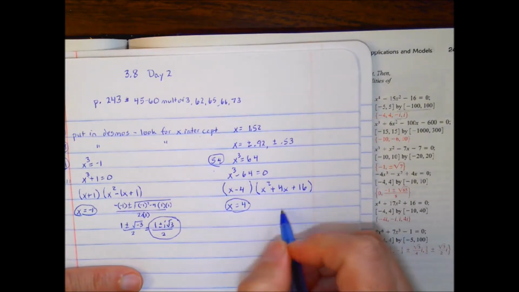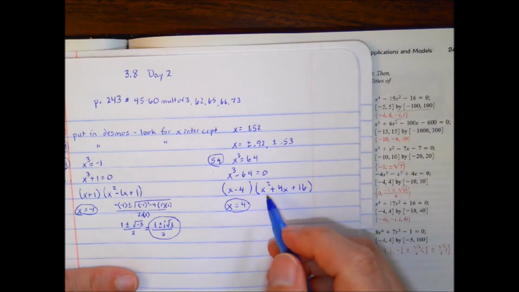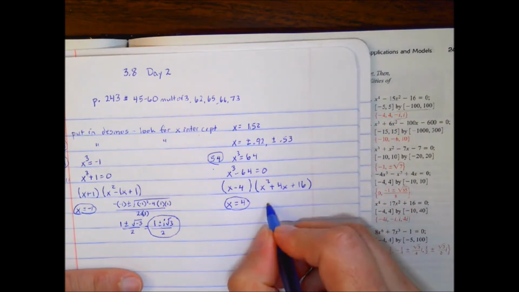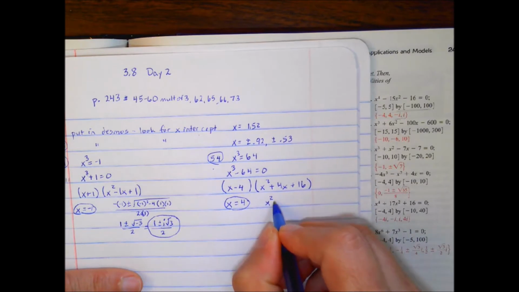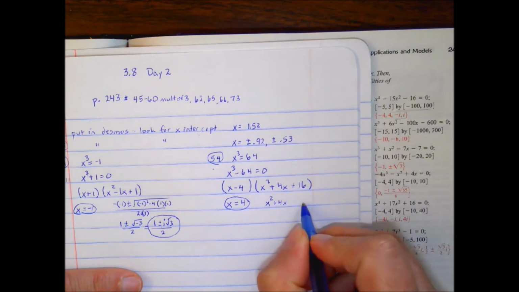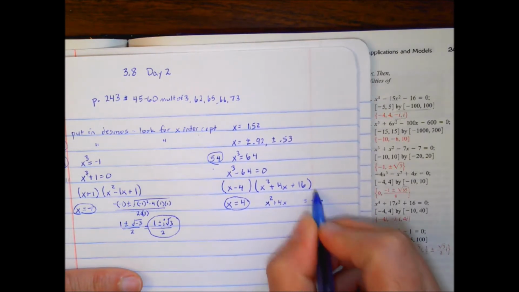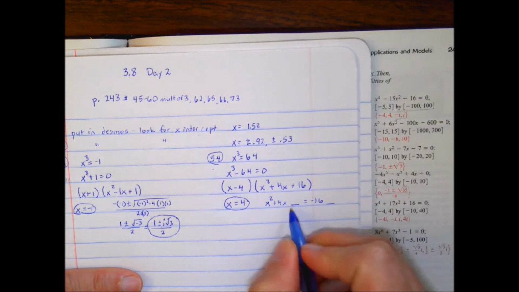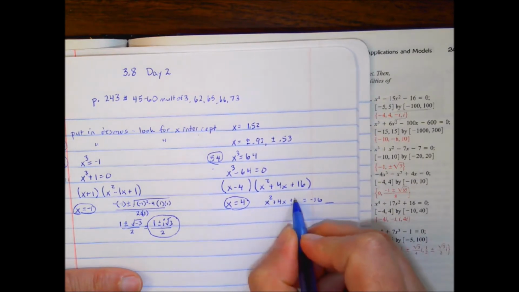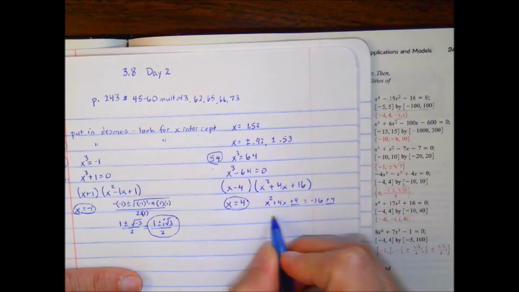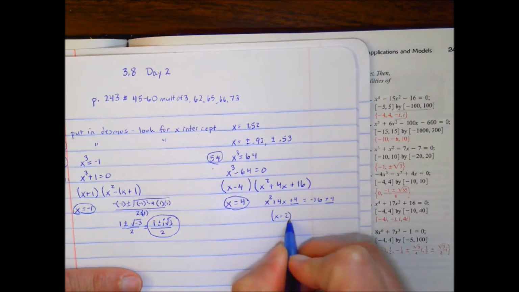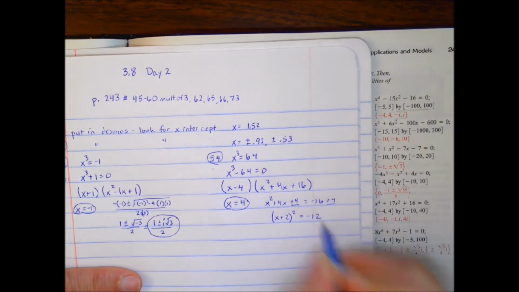For this one, I'm going to use completing the square because I used quadratic formula there. So you can use either though. Okay, if I subtract that over, I get this. Complete the square. Half of 4 is 2. 2 squared is 4. So this would be x plus 2 squared is equal to negative 12.